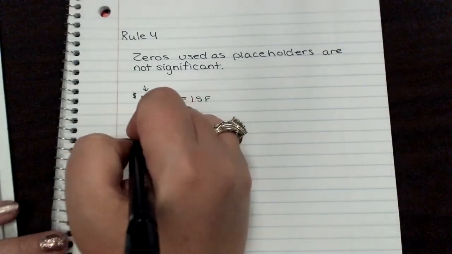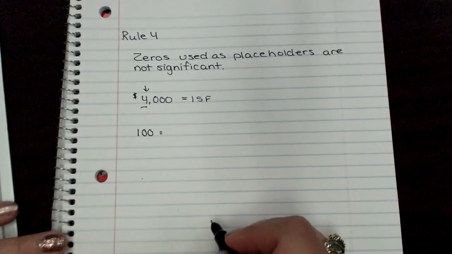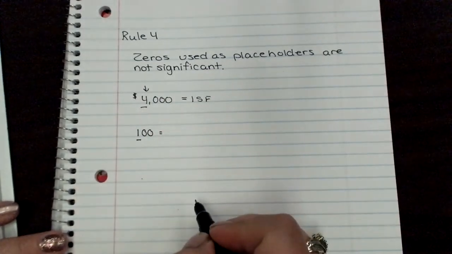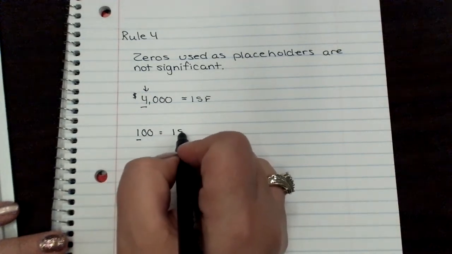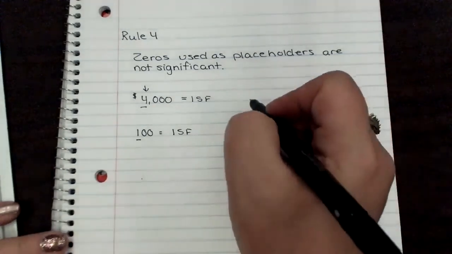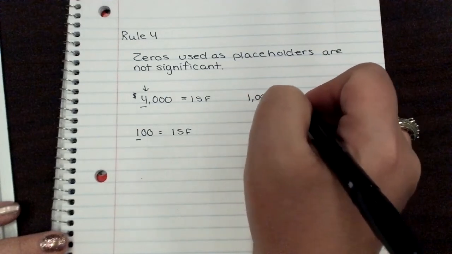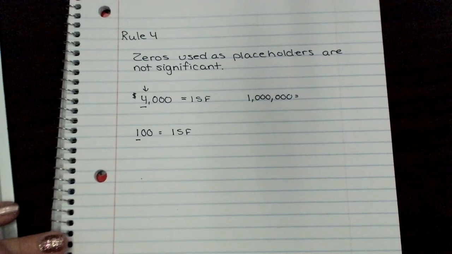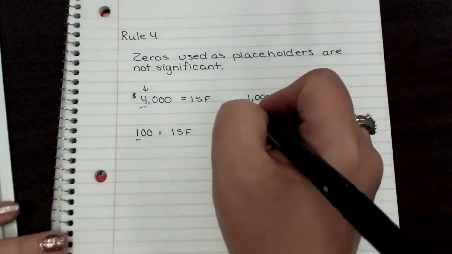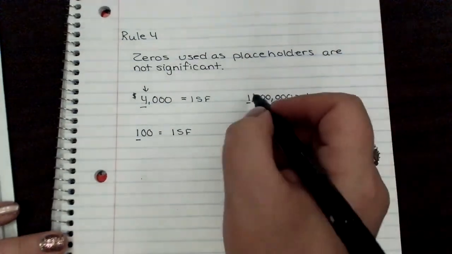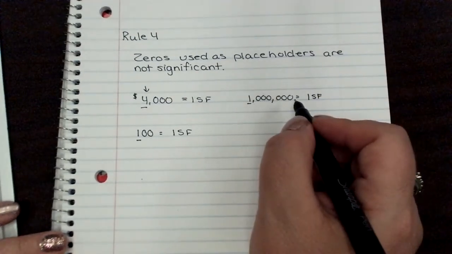Let's look at another one. Let's do 100. How many sig figs would that be? 1. The 1 is significant because it's a non-zero, but these zeros are just placeholders. So that's 1 sig fig. Let's look at this one. 1 million. How many sig figs would that be? Still just 1 sig fig. And that's because this 1 is a non-zero digit, but all of these are just placeholders. They are not sandwiched. They are not the final 0 after the decimal point.